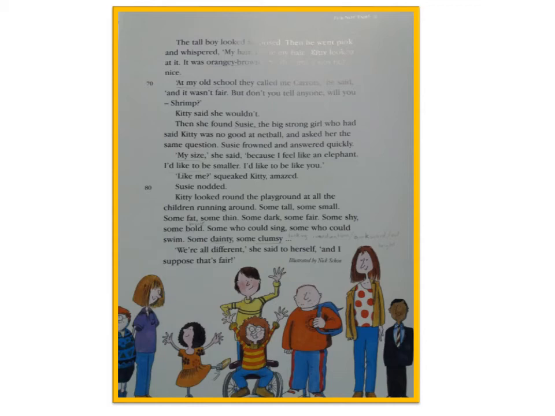Kitty said she wouldn't. So Tom said he doesn't like his hair. What is the reason? Because in his previous school, his friends used to call him Carrots. Why is that? Because his hair is orangey brown in color. But for Kitty, it's not ugly. It's nice.